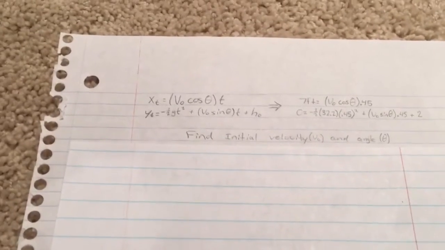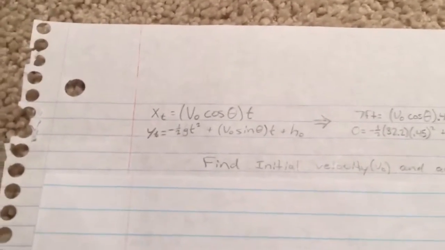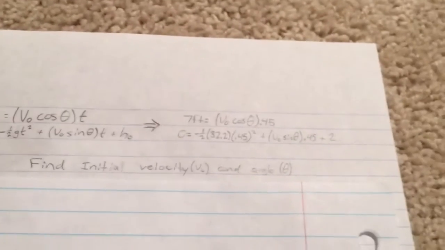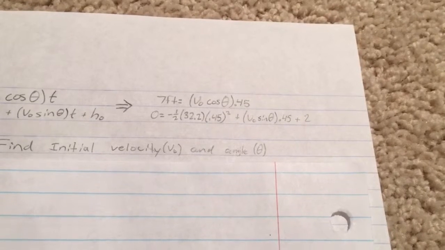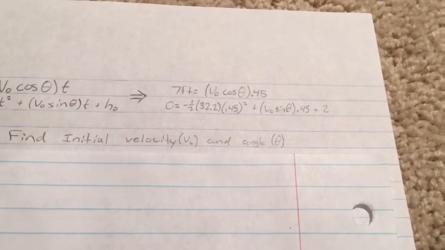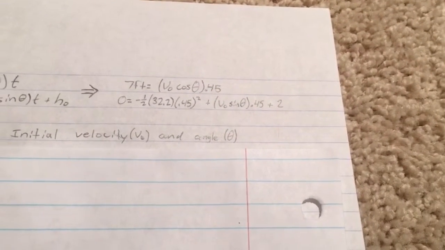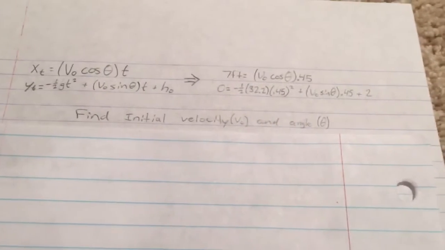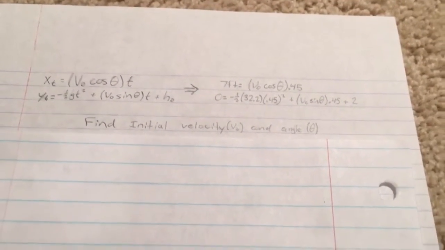To figure this out, we need to first set up our x and y equations. So the x and y equations look like this, and then after we plug in the values, his x distance is 7 feet, time is 0.45 seconds. Since we're in feet per second here, we're using 32.2 for the g value, and his initial height was 2 feet. So using those equations, we need to be able to find his initial velocity and his angle.